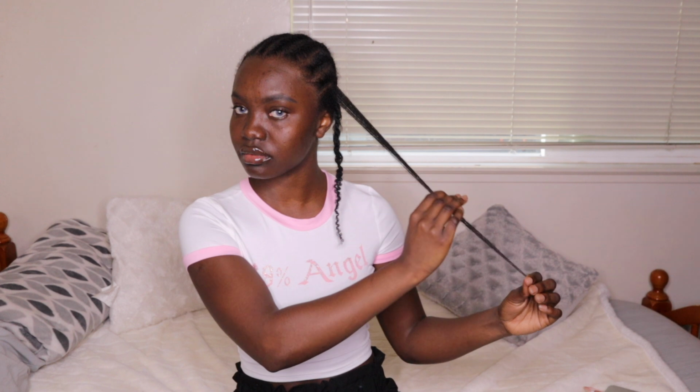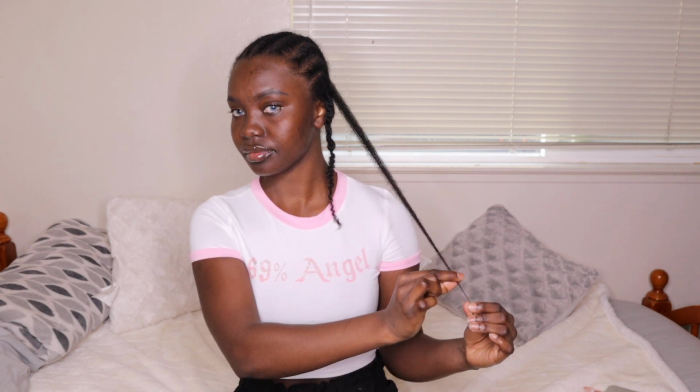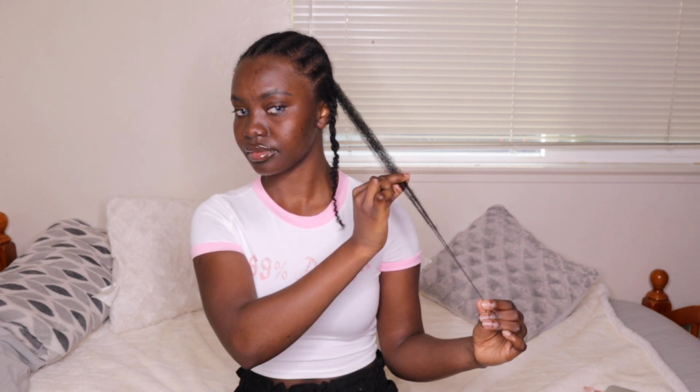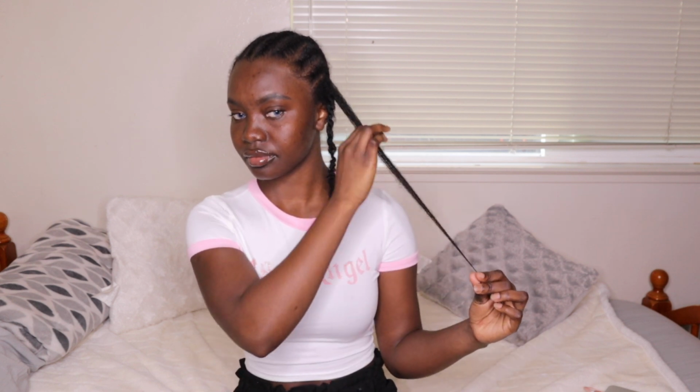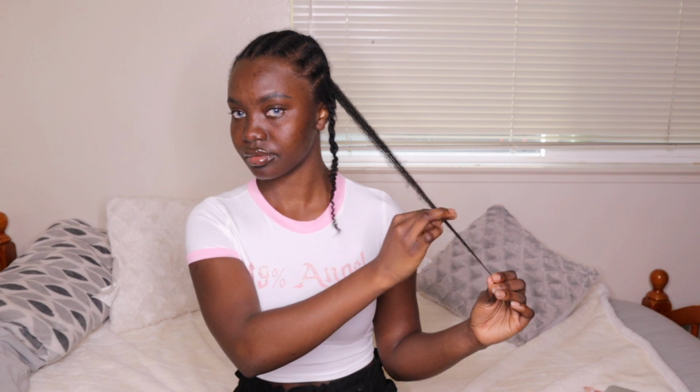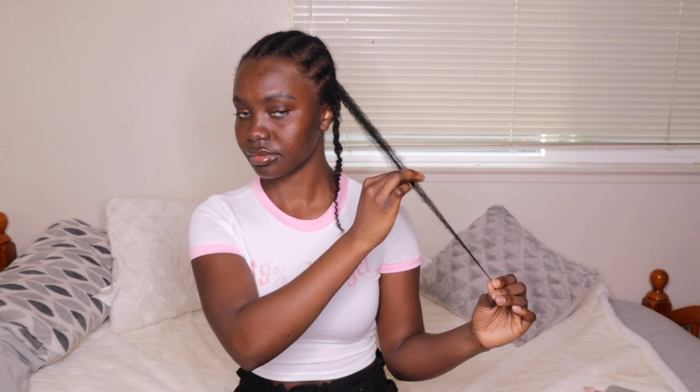The last test would be the Strand Test. You want to glide your hand on your hair, and if it feels smoother, that means that you have low porosity hair because the cuticles are shut and it doesn't let water in. If it's more rough, then you know you have high porosity hair because the cuticles are more open and it allows water in.